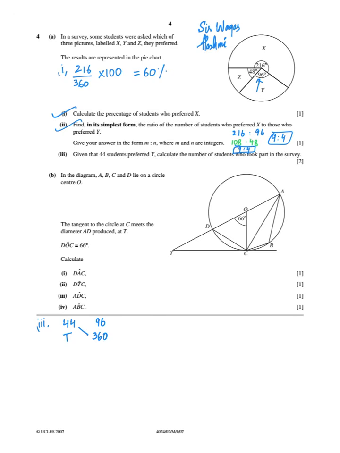Now you can easily do the cross multiplication. So 44 times 360 equals 96 times t. It will be 44 into 360 divided by 96. It gives you the value of 165. It means the total students are 165. So that is the part 3 answer.